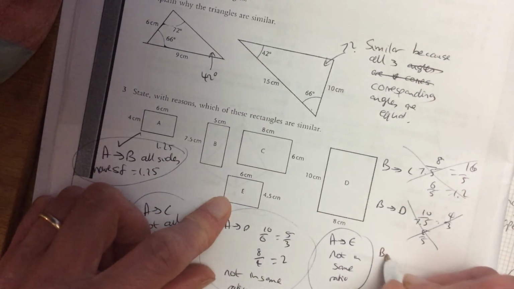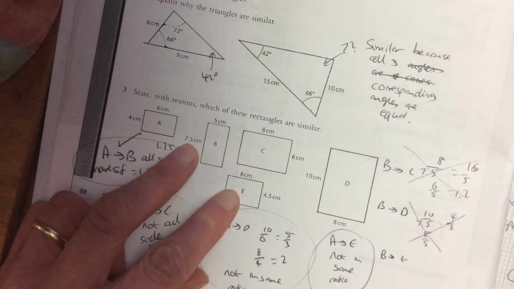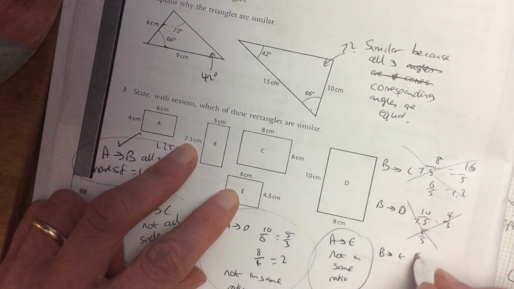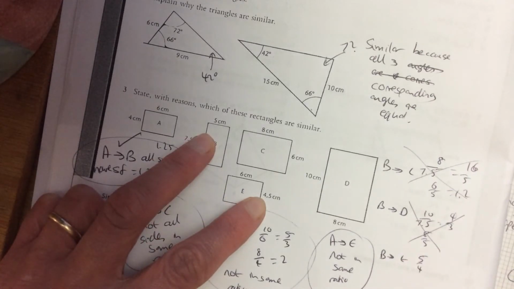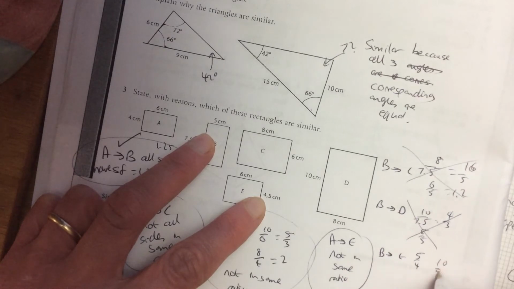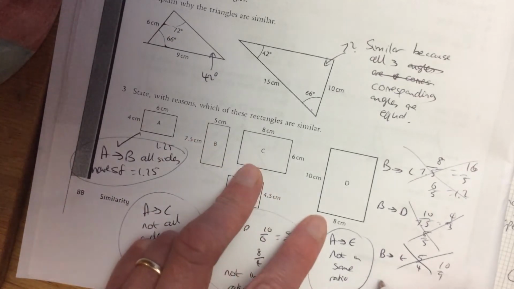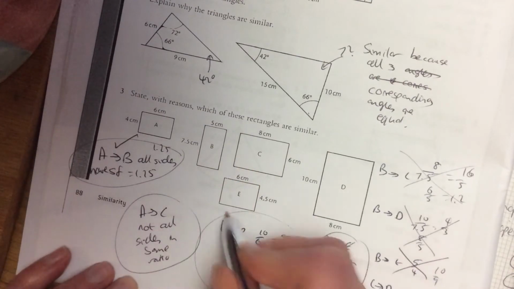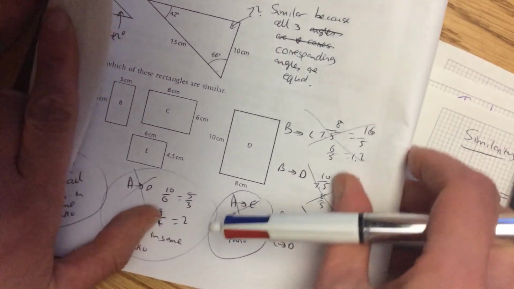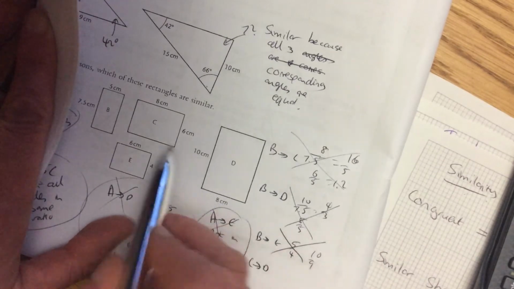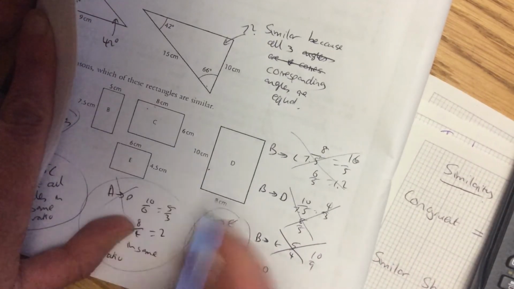I'll get a bit fed up now. B to E. Check the long sides. 7.5 divided by 6 is 5 over 4. And check the short sides. 5 divided by 4.5, 10 over 9. No good. Okay, C to D. So checking the long side, C to D. 8 to 10.